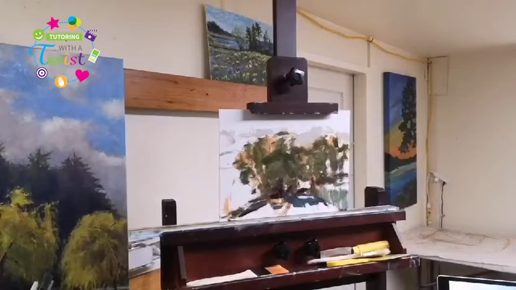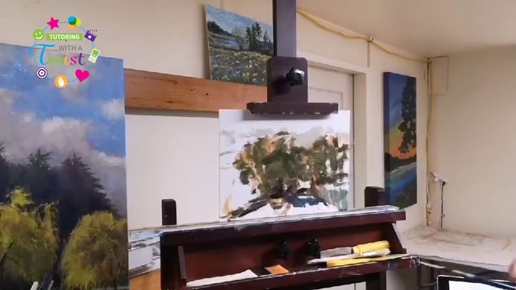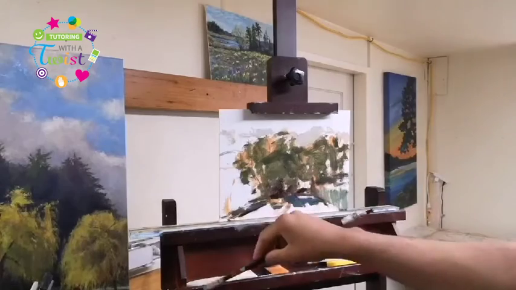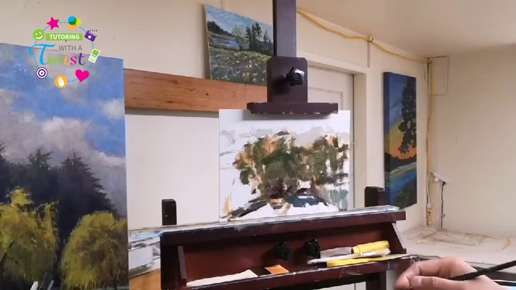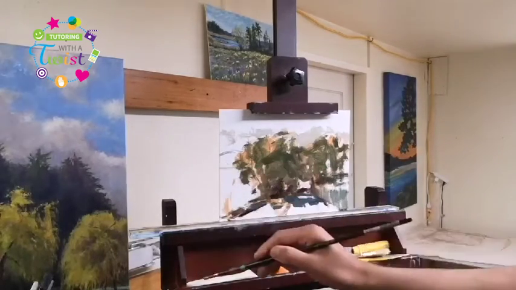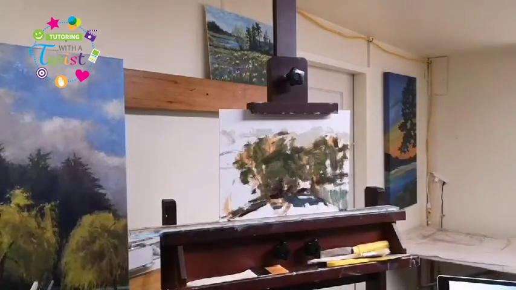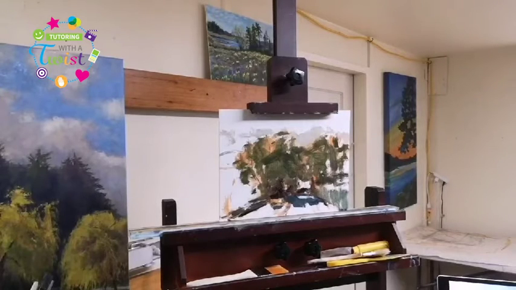These are the ones that are in shadow, so I'm going to come back in later and do some highlights of that. Okay, now I'm probably going to do some lights.